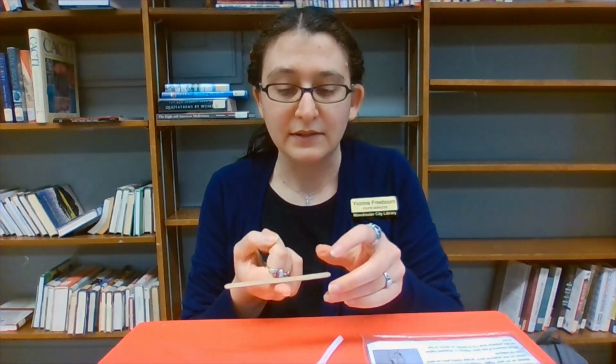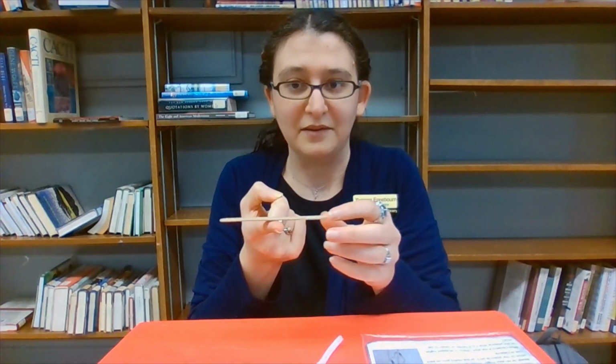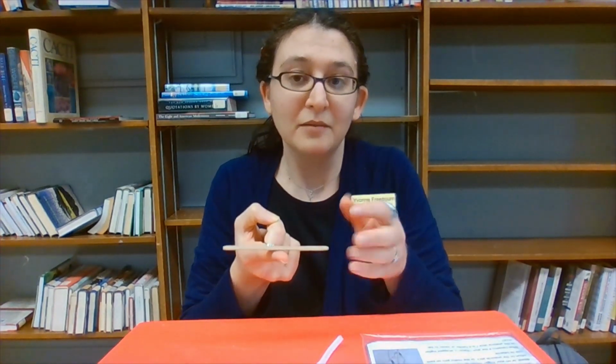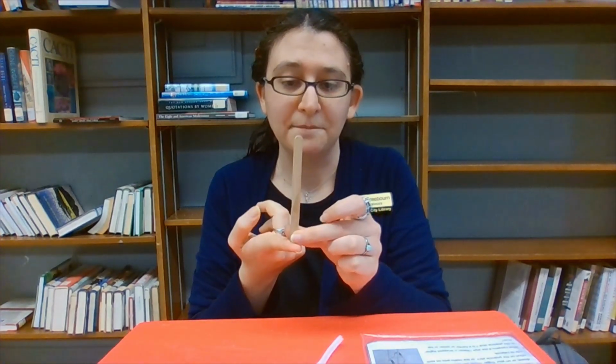So with our mobile in our activity, we talked about how the center of balance works kind of on a horizontal plane, right? But human beings are kind of built more vertically, right?